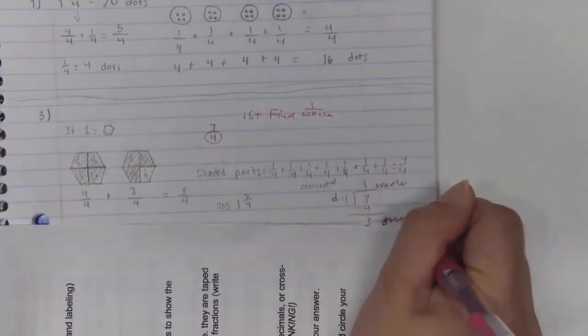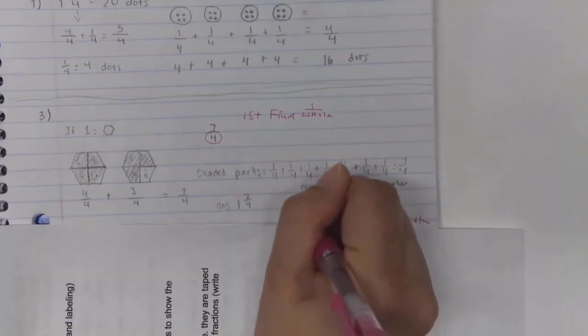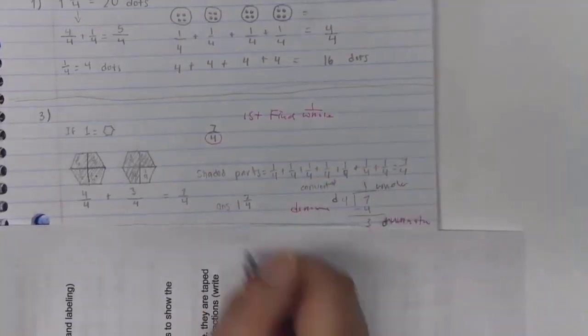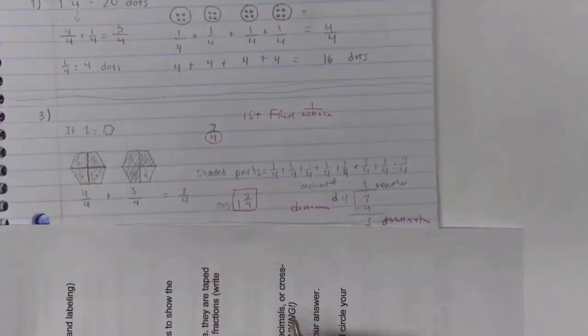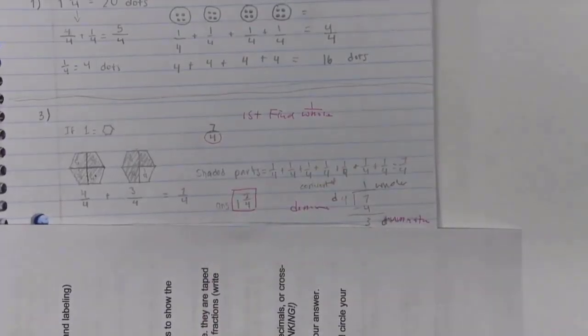So numerator, denominator, which is good. And then she converted to a proper mixed fraction. Do we have any questions?